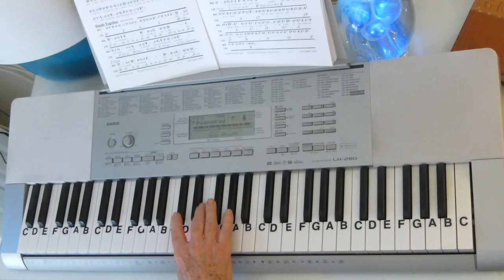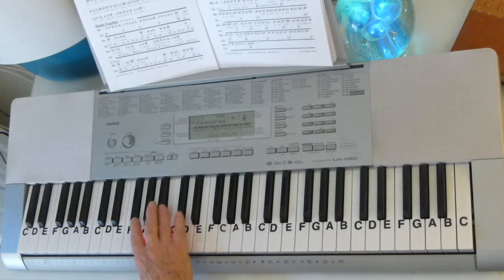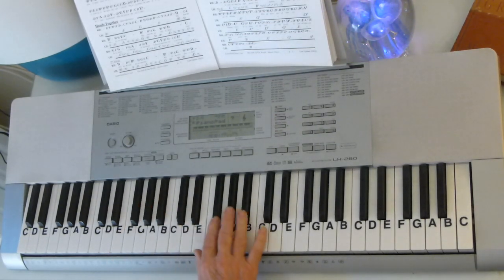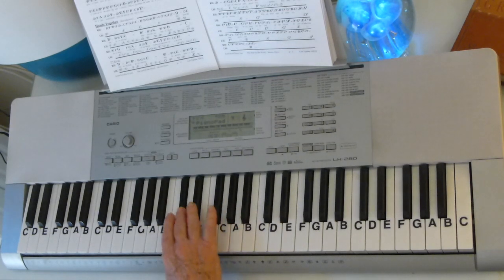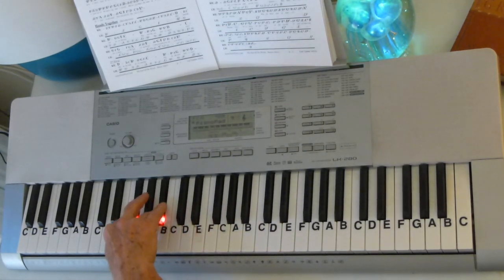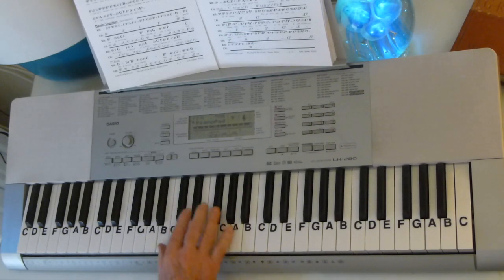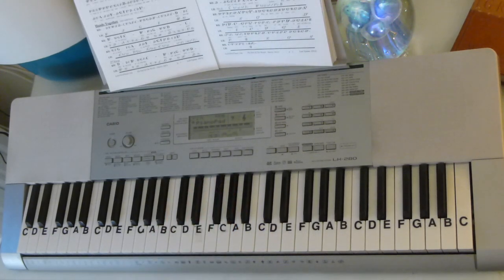Now there's your E, there's your B, and then we're going to play F sharp and A sharp here. So as we bring that melody down, then we're going to play 2 black notes here, A sharp and C sharp, and we'll end with an arpeggio. And I'll show you that in a minute.